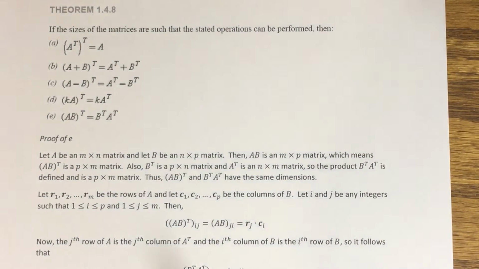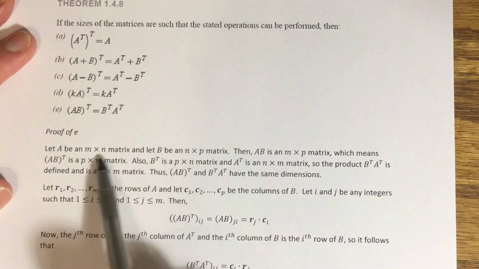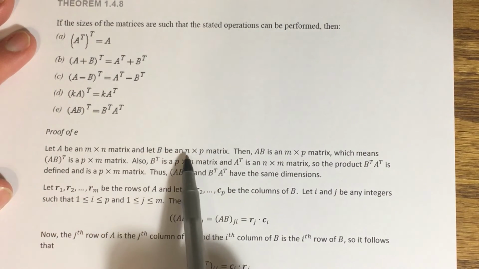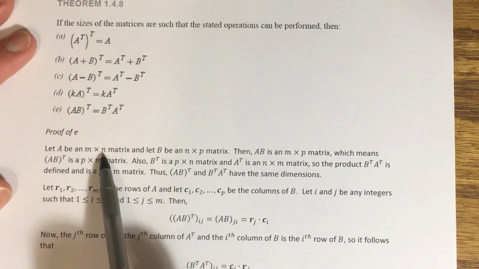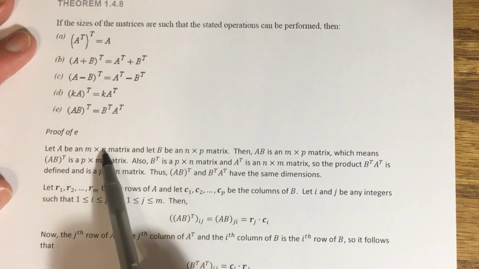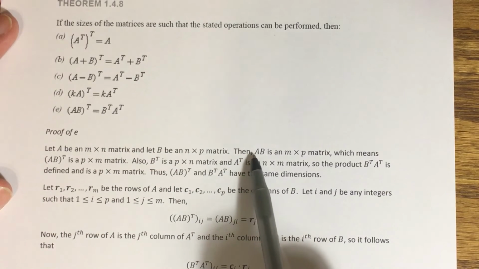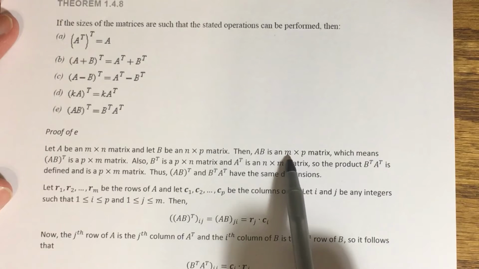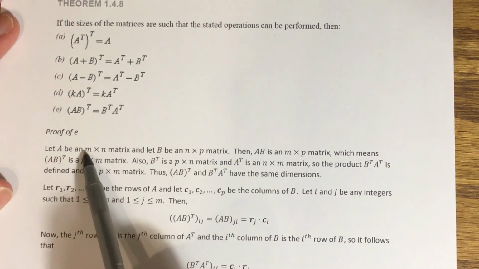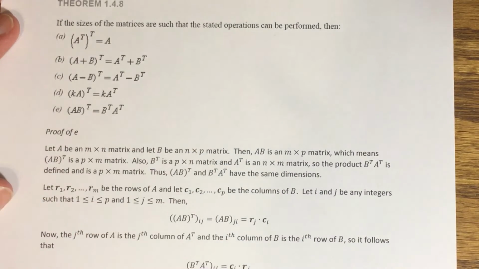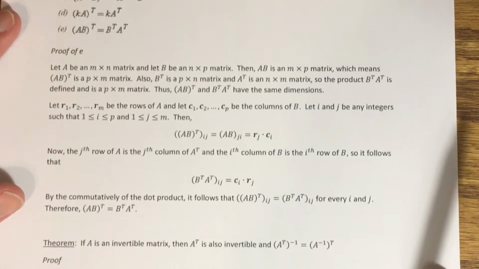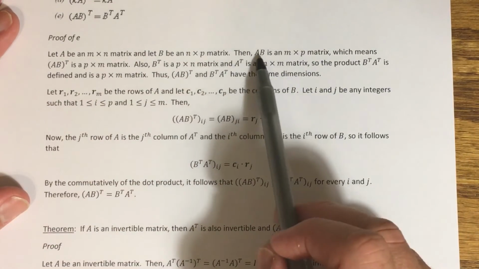Let's suppose A is an M by N matrix and B is an N by P matrix. What this does is it guarantees that AB is defined because the inner dimensions match. They're both N. So that would imply that AB is defined and it's an M by P matrix. Remember, its result has these outer dimensions. Okay? But then what does that imply about the transpose of AB?